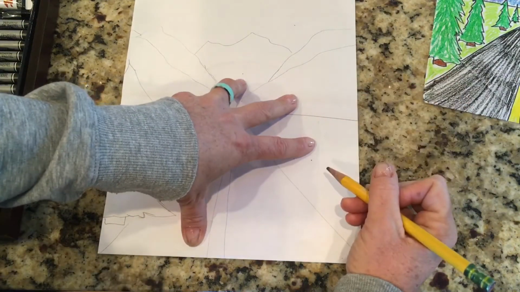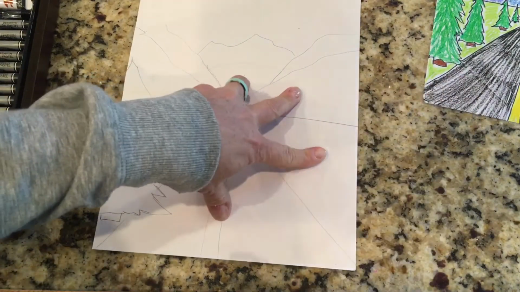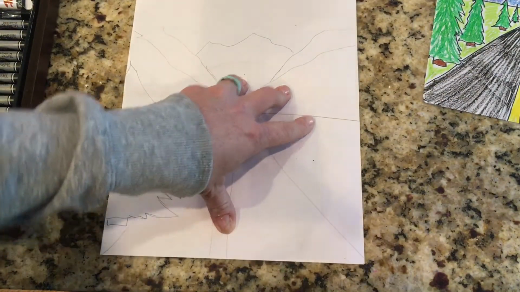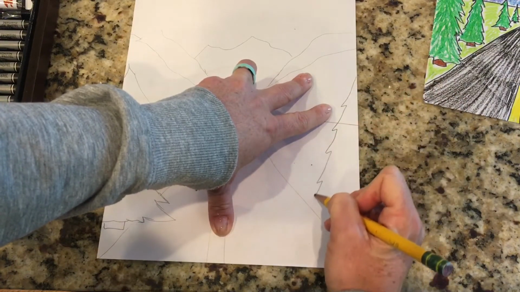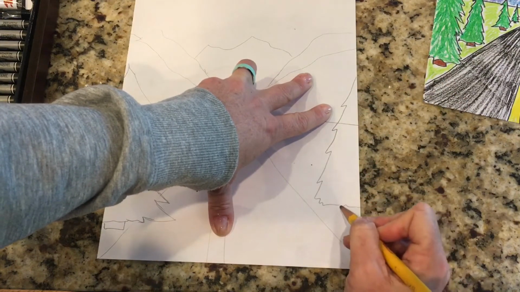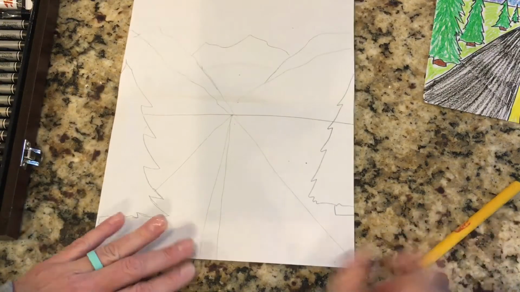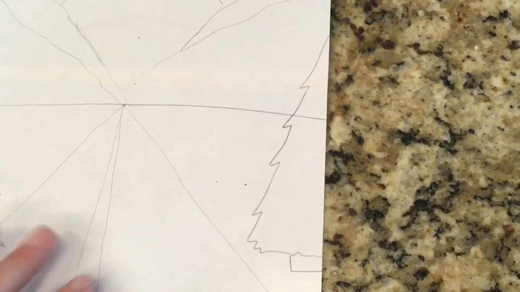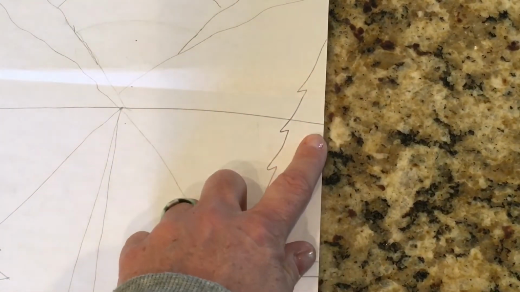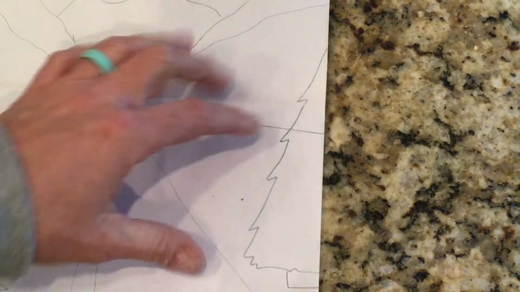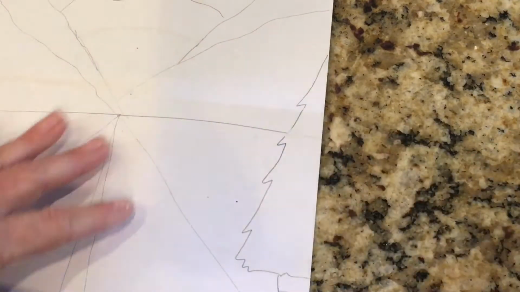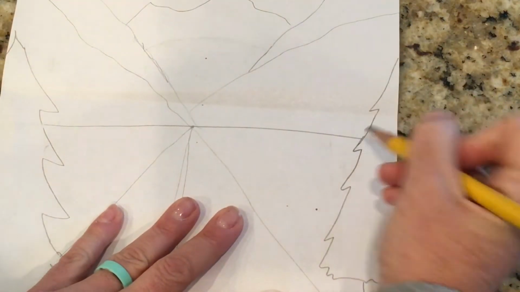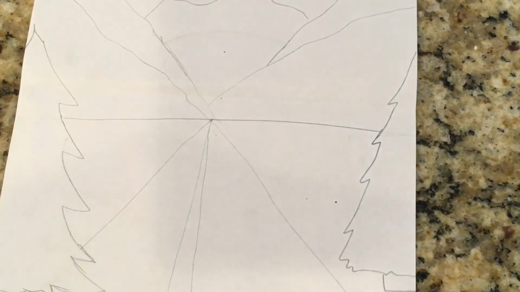So I'm going to go on the other side, and this is a great way to cheat. I don't have to draw that whole tree, right? We're going to draw this tree. We can only see part of him, right? There we go. And what do I need to do, guys? I need to erase that line. That tree is not see-through, right? So we're gonna erase that line. That is the hardest thing for me to teach you guys, is to overlap and erase those lines.